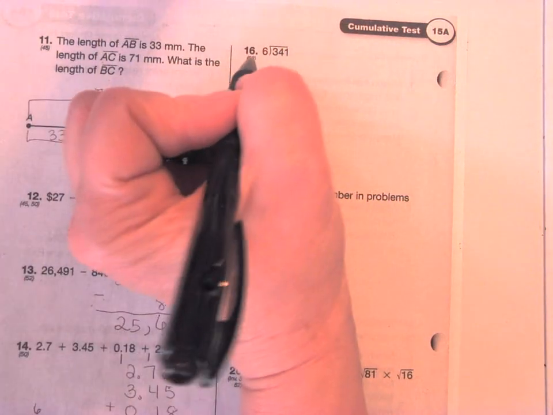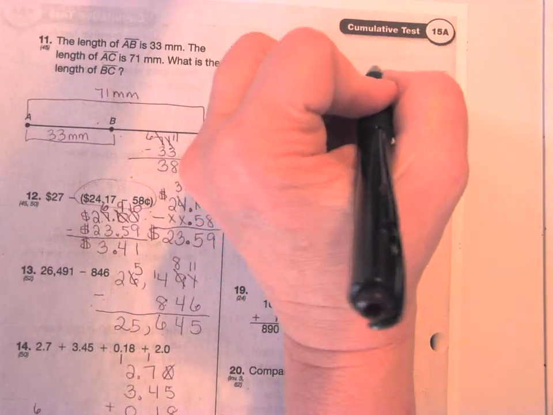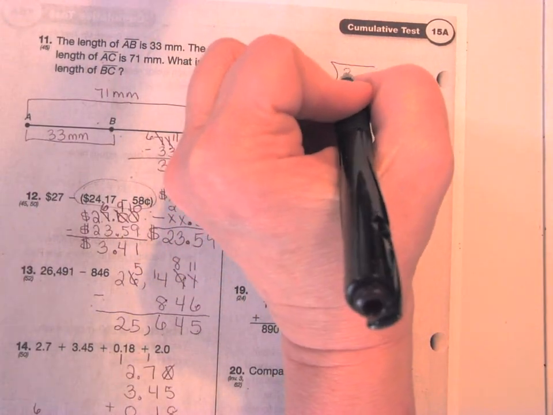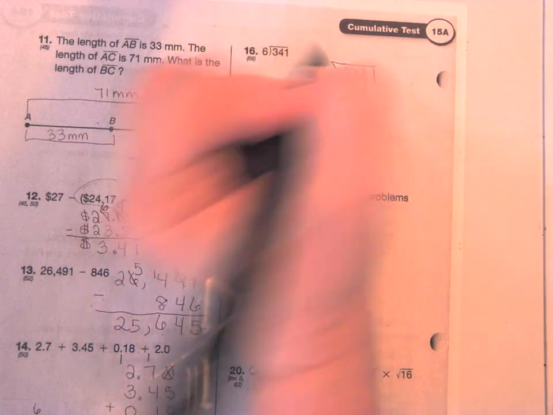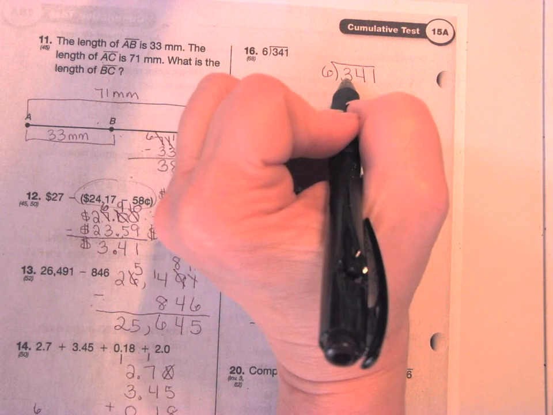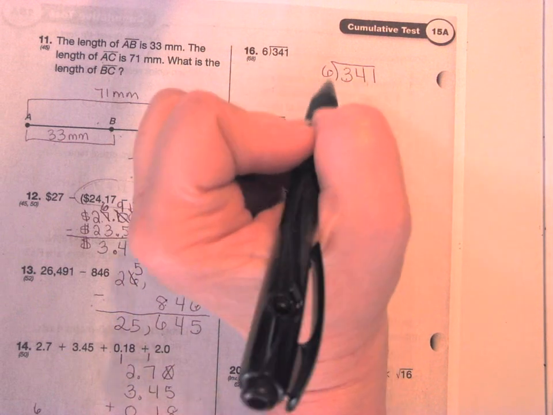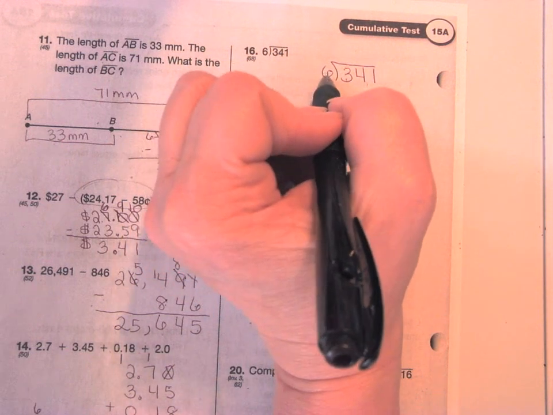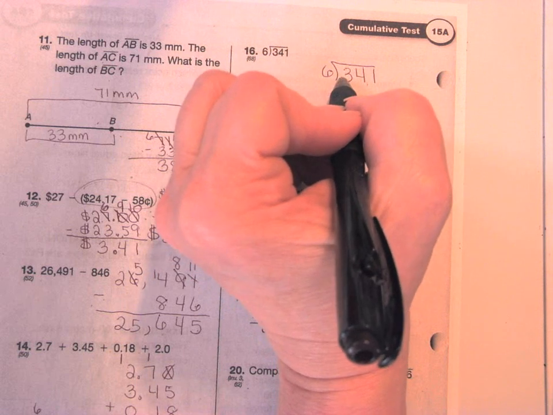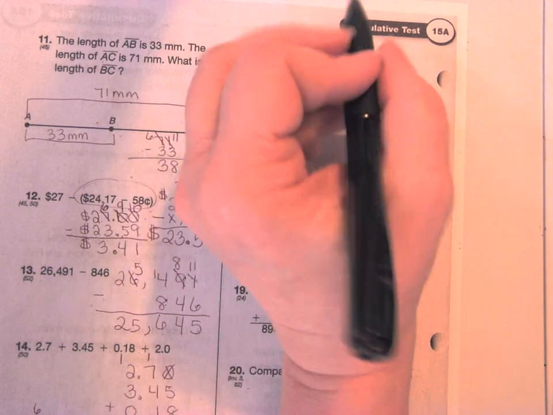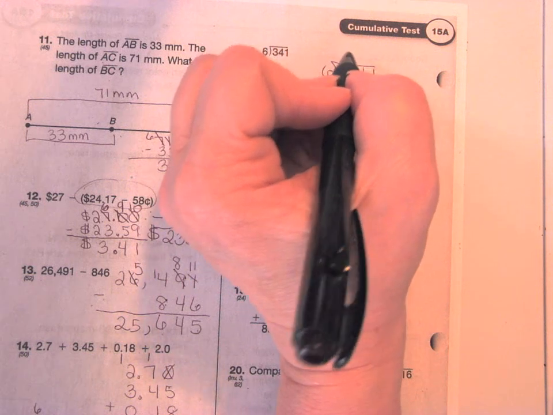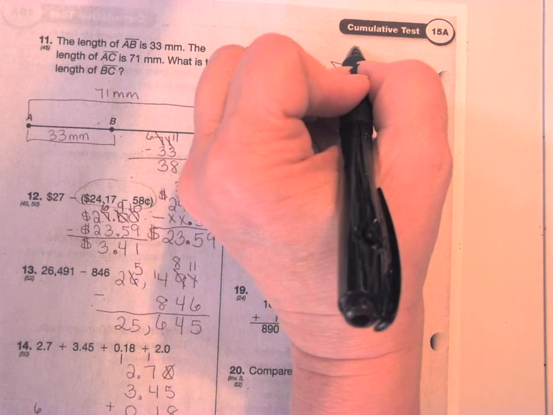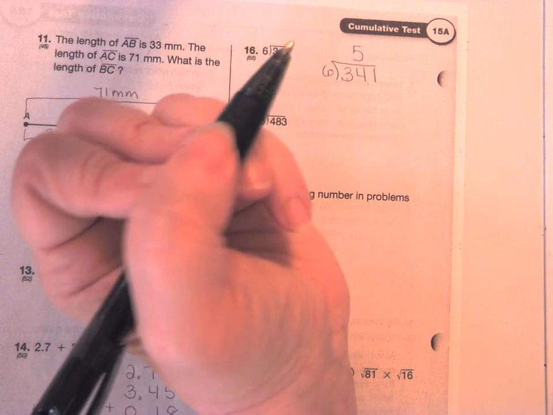Up at the top here, a nice division problem. I'm going to give myself room. 341 divided by 6. All right, 3 is too little to answer the door, so he brings his buddy with 34. How many 6s can I get out of 34? I think of my 6 factors. I have 6 times 4, 6 times 5. Well, 6 times 5 is 30, and 6 times 6 is 36. So 5 is the number I can get without going over.